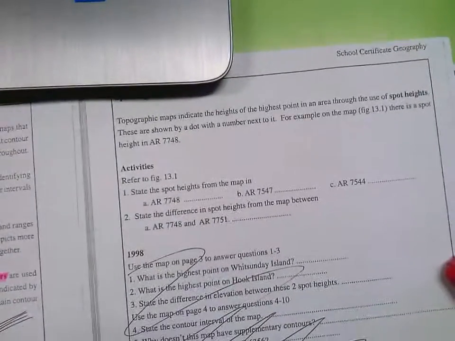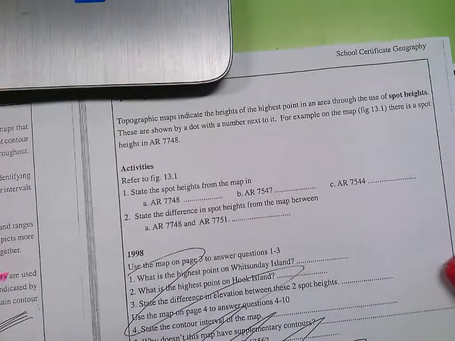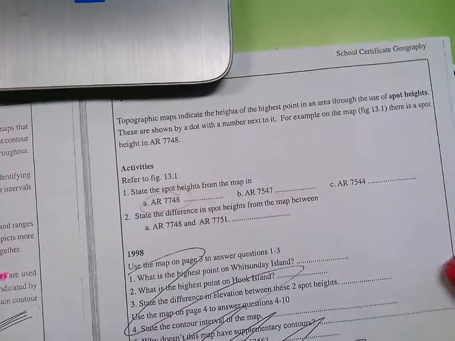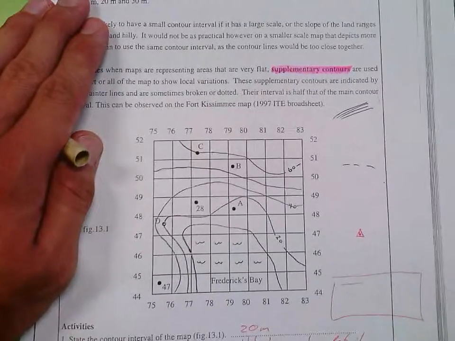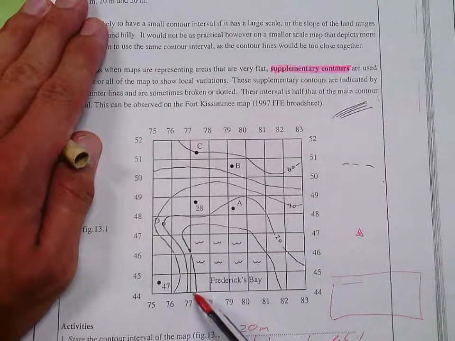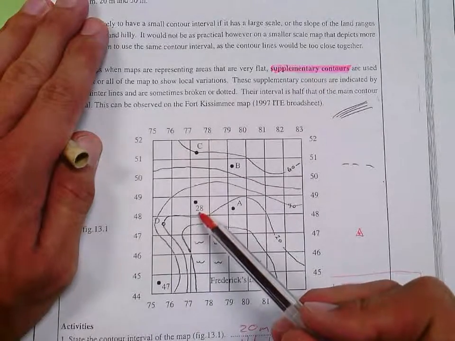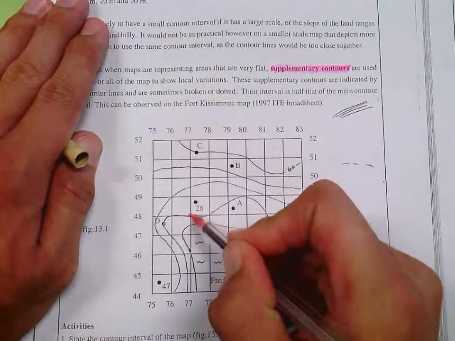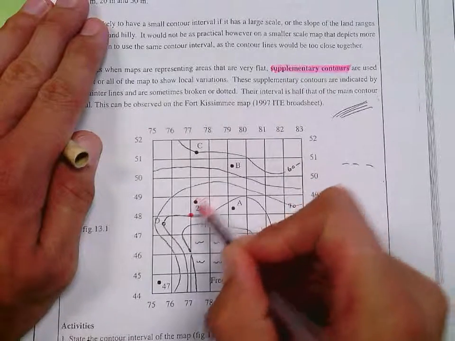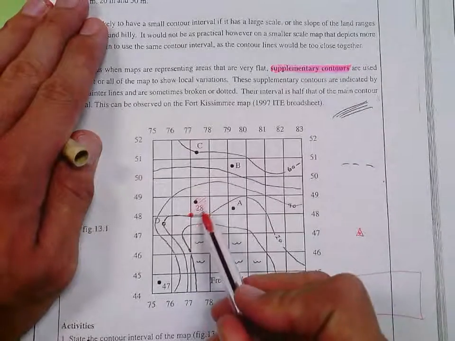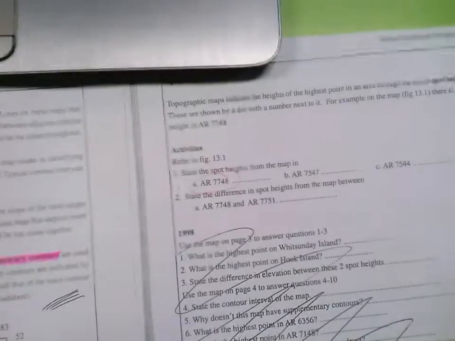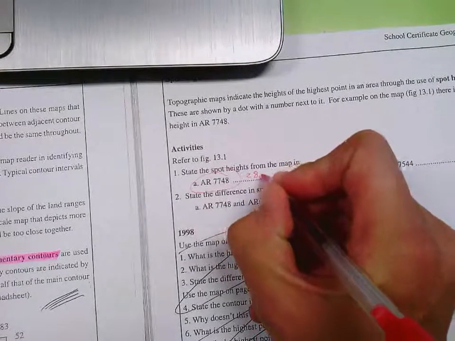In this question, it then asks you about the spot height at certain locations. So it wants to know that you can read a topographic map and that you can read an area reference. So the spot height from the map in area reference 7748, if we go back down to the map and we go 77 and up to 48, it's talking about this box here because that's where 77 and 48 intersect. So it's talking about that box. And so straight away that one's already marked with a number, and so we can see that one would be 28 meters.